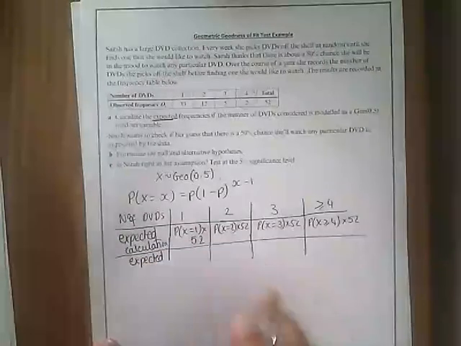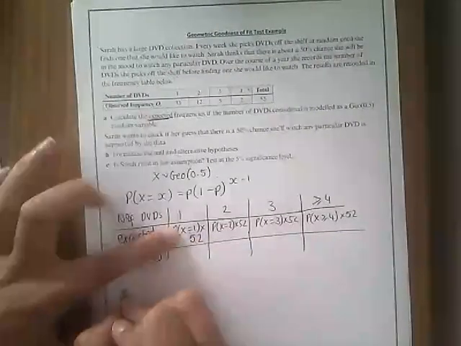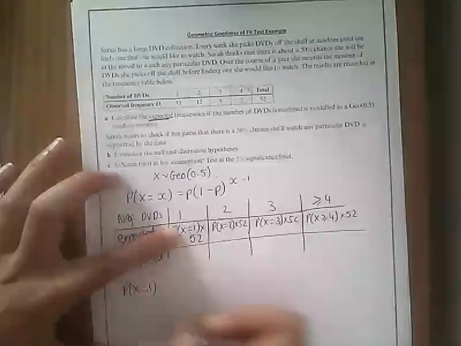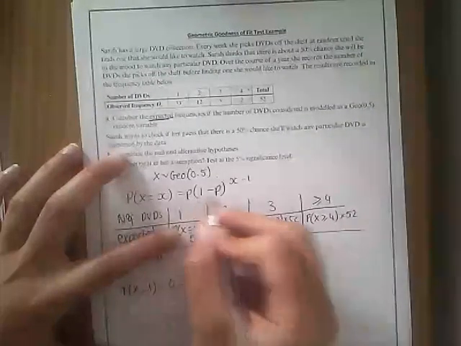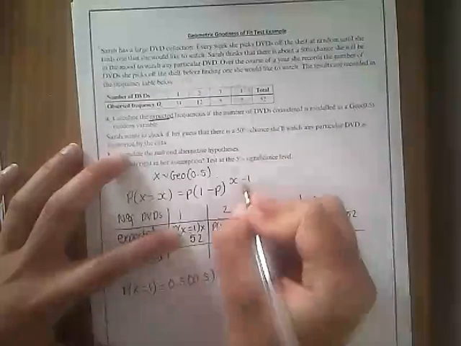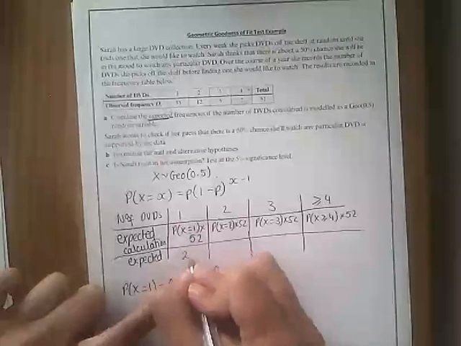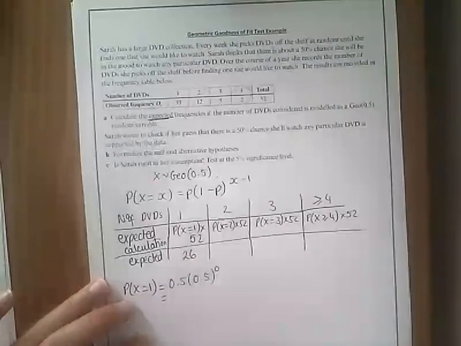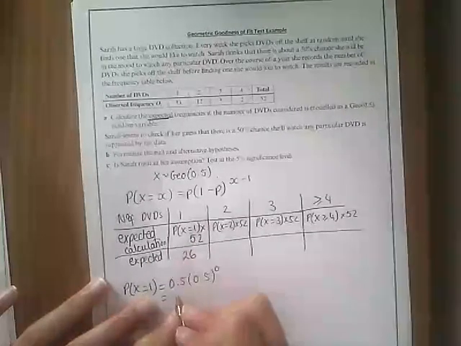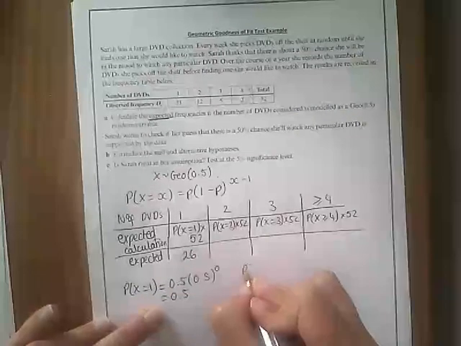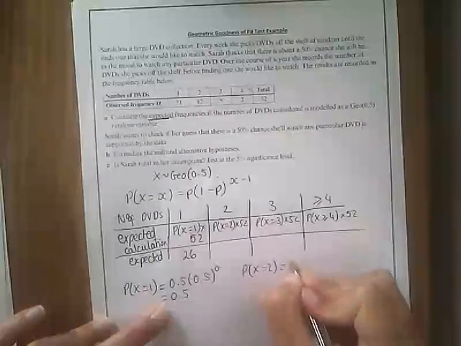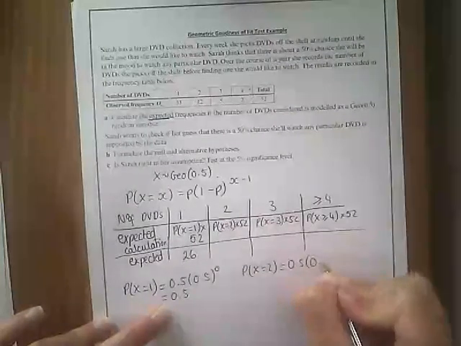Okay, so for the probability that X equals 1, again, I'm just writing this all down so you can see, we're going to do 0.5 times 1 minus 0.5, which obviously is 0.5, to the power of 0. So that is 0.5 times 52, which is 26. And then the probability that X equals 2 is going to be 0.5 times 0.5 to the power of 1.